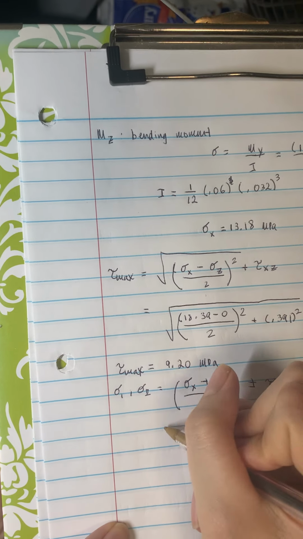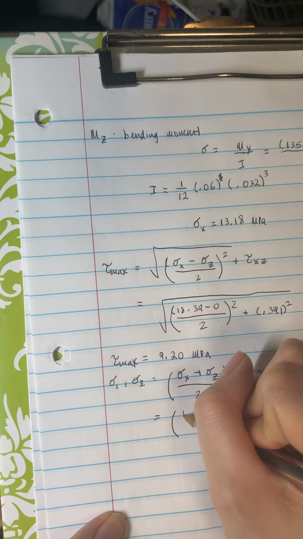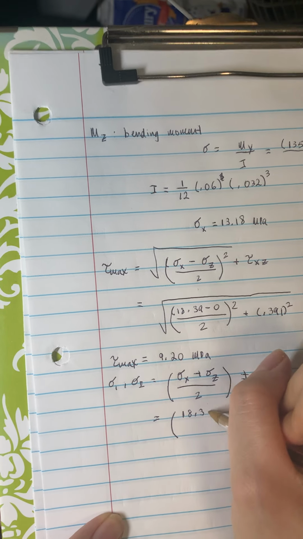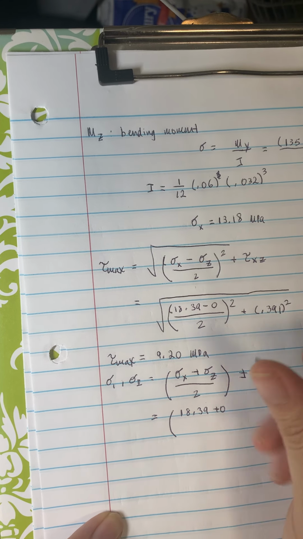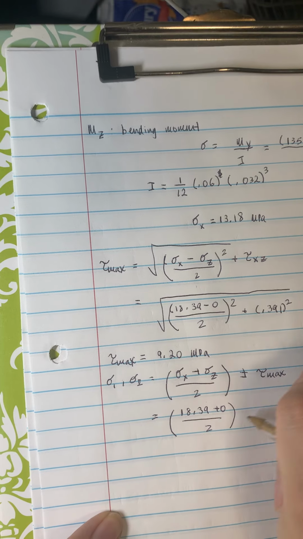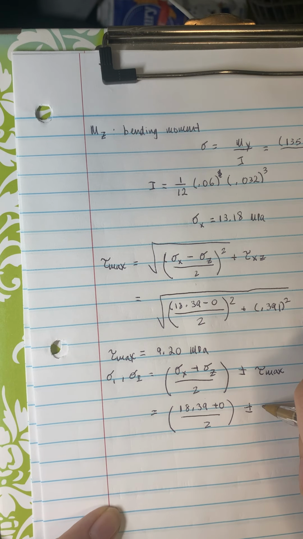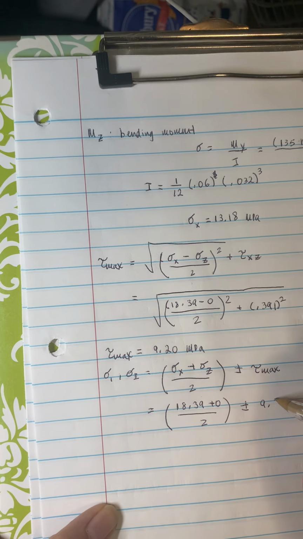So plugging in everything, we get 18.39 plus 0 over 2 plus or minus 9.20.